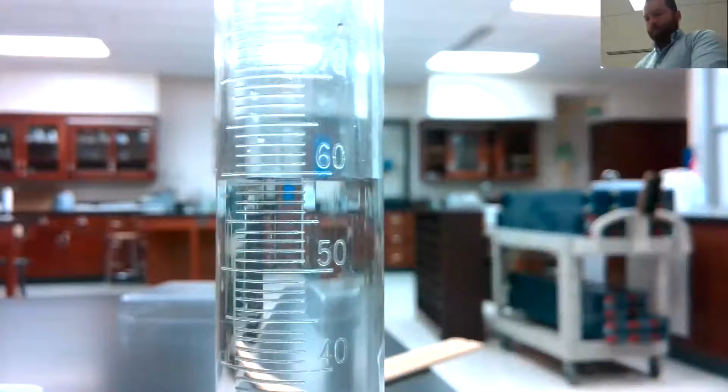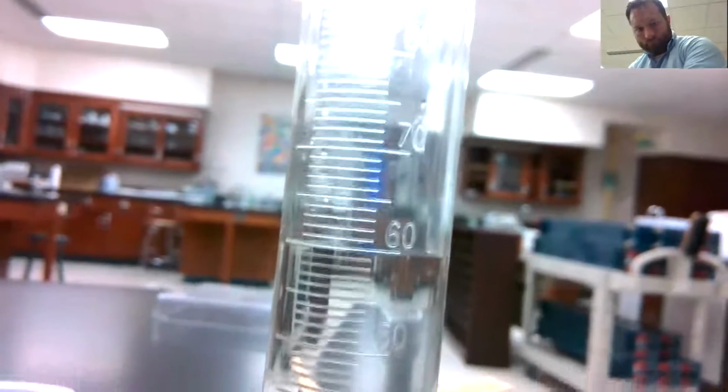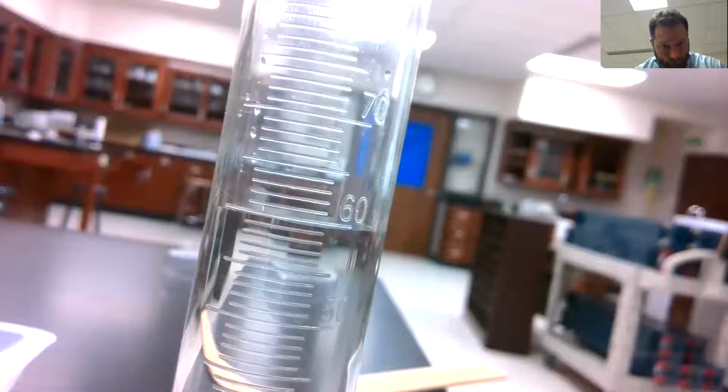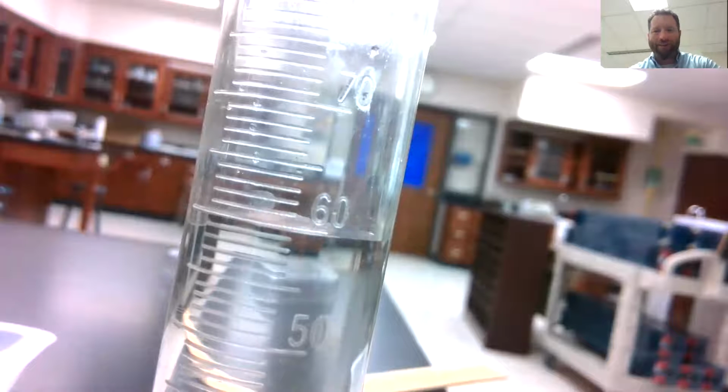next, I'm going to carefully drop the metal cylinder into the water and find the new volume. Press to the eye level here. Okay, so there we go. We've got the metal now completely submerged in the water. And what's the new reading of our water with the metal in it?